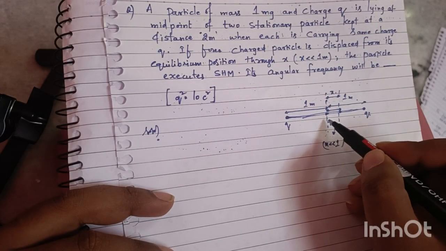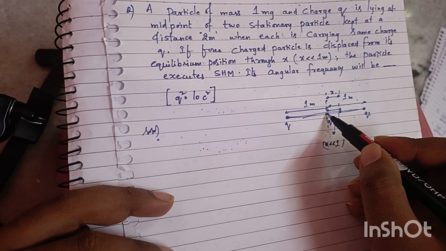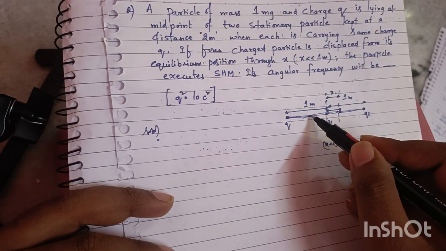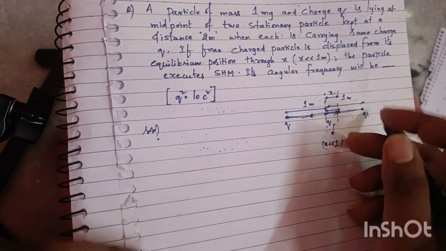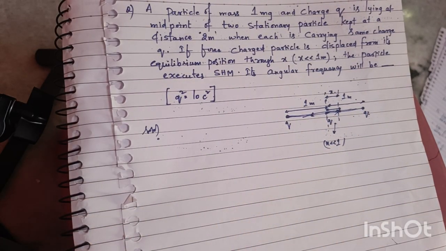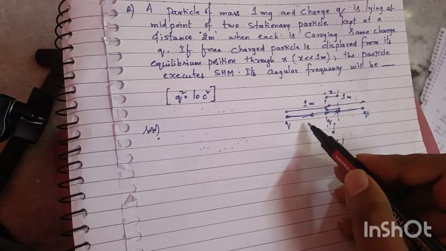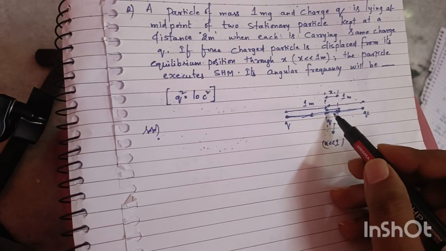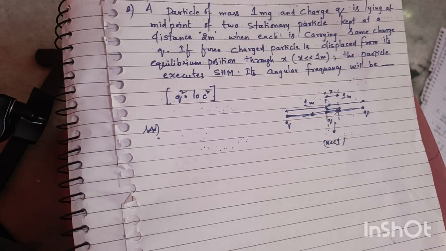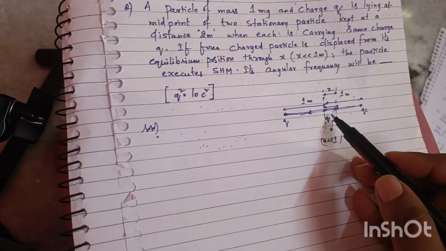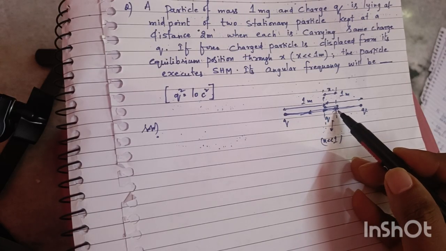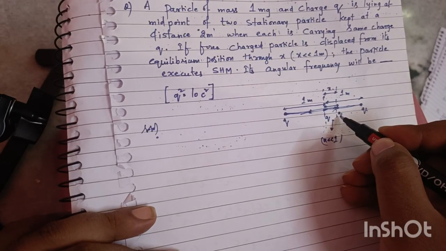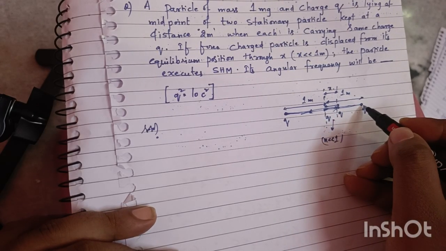Before it is displaced, if the small charge is kept here, this q will repel this charge in this direction, and this q will also repel it in the opposite direction. So the forces balance each other. Since Coulombic force is a central force, both forces act along the line joining the charges, and q is kept along the line at the midpoint. So forces balance each other and q will not move at all. But since we gave it a small displacement, this q is now at a new position, nearer to this q.